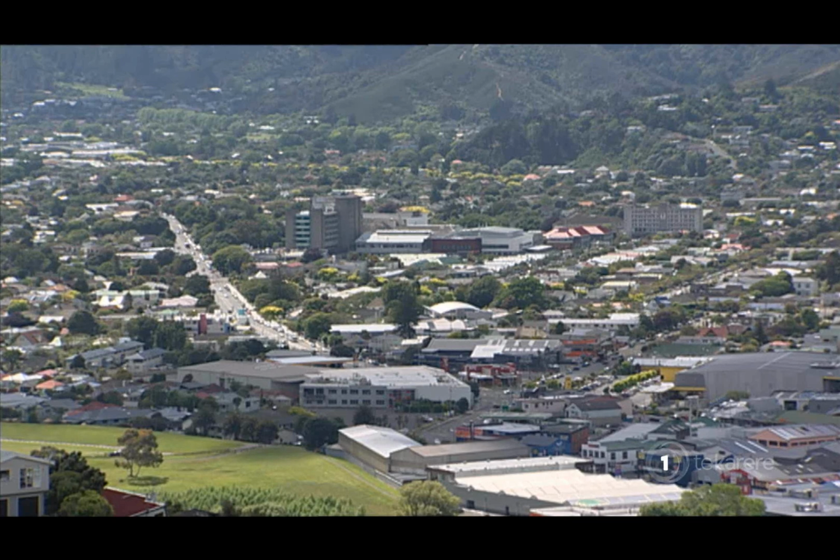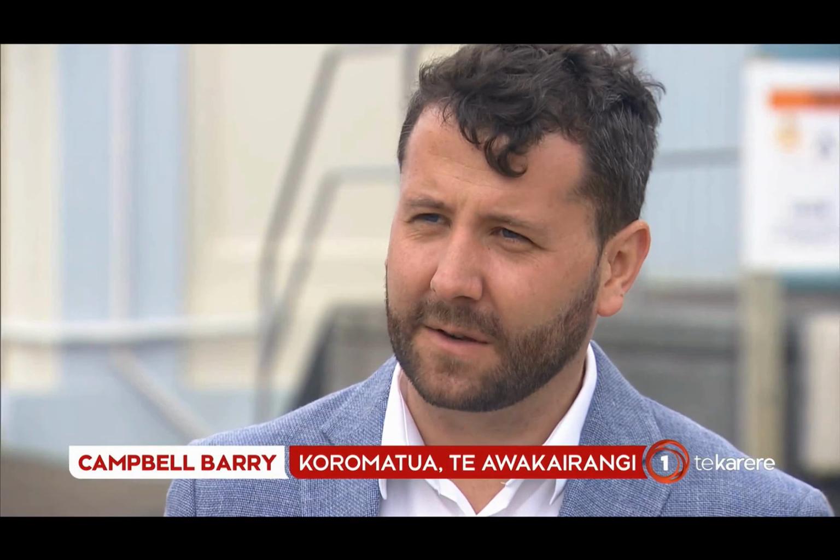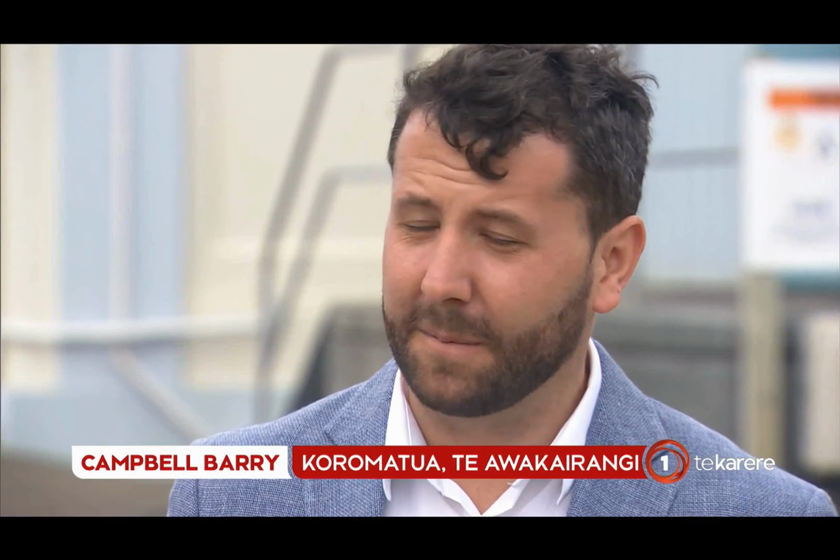We've had conversations so far and also through the whaitua process, so it's incredibly important that we're engaging with them. But we're all in the same boat, that we want to make sure that here in Te Awa Kairangi our awa is clean, our drinking water is clean, and that we're investing for future generations.